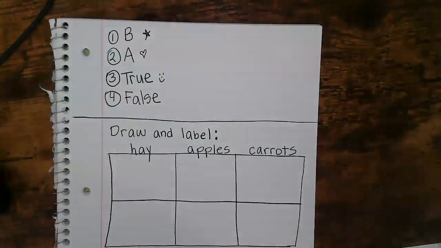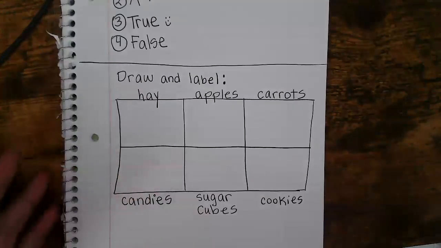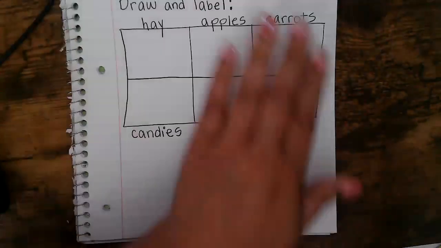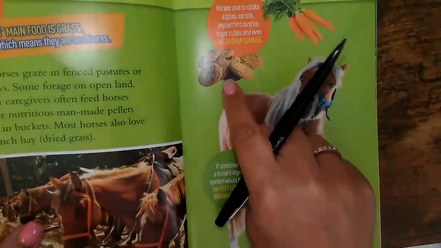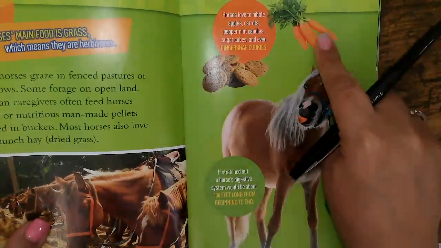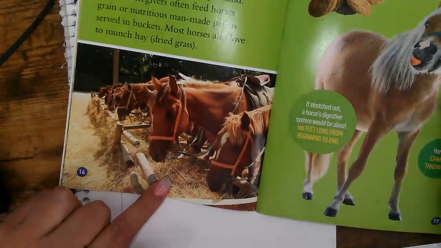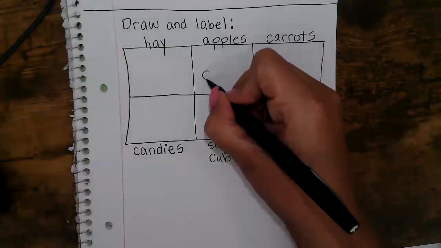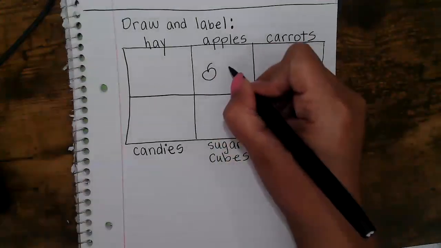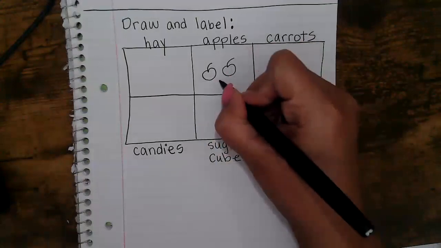All right, here we did a draw and label. So you should have this already done. And now you're going to draw. In the book, there were pictures of cookies, carrots, and hay. I don't see any pictures of apples, but you guys should know. I'll start with apples. Let me draw. I love red delicious apples.